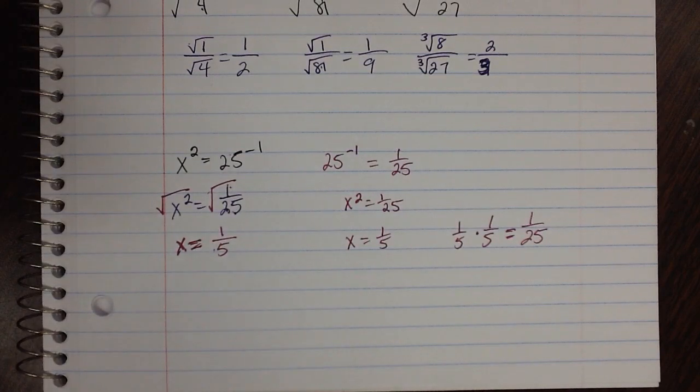I want you to attempt to do 7 and 8. And then when you show me those, I will explain number 9 to you.